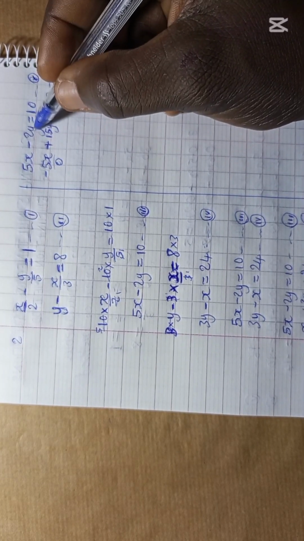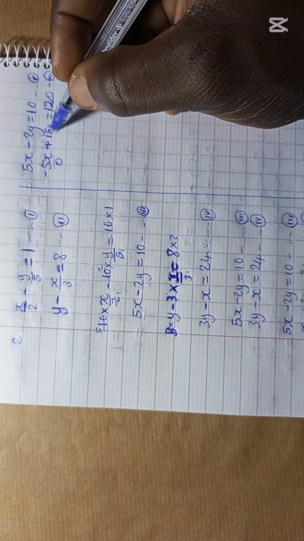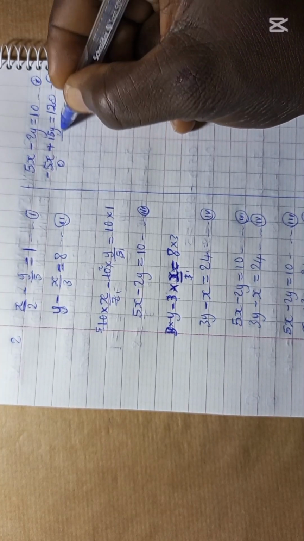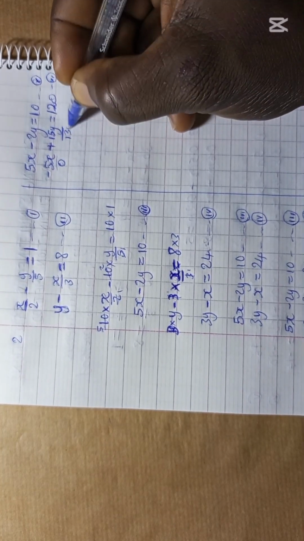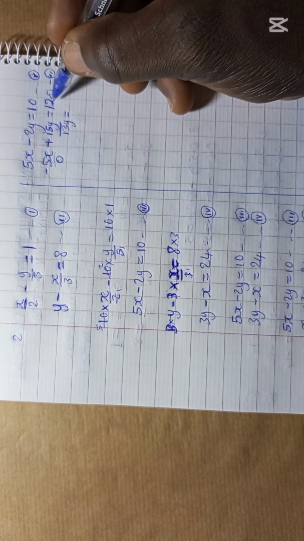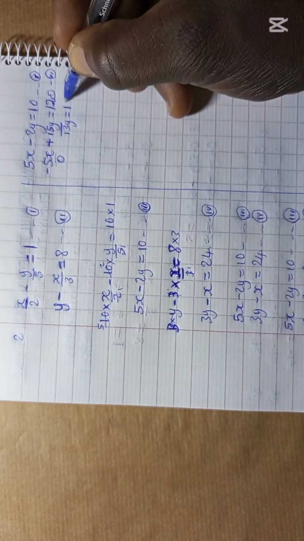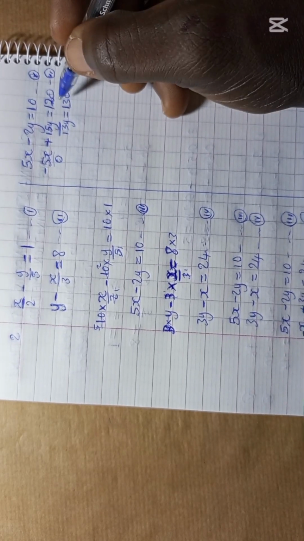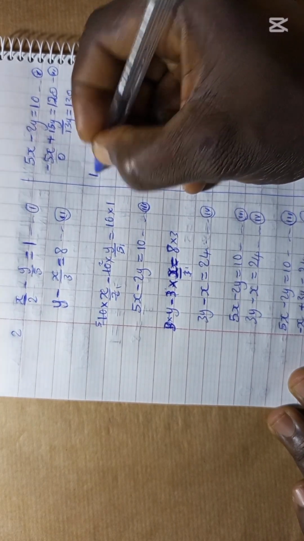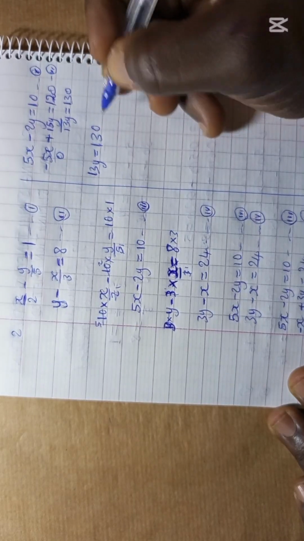Then minus 2y plus 15y will give me 13y, which is equal to 10 plus 120, that will give me 130. So I'll write this down here: 13y is equal to 130.